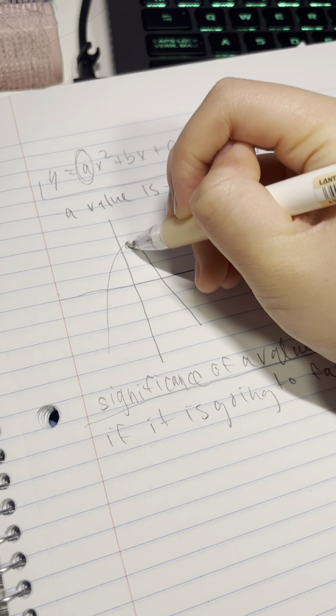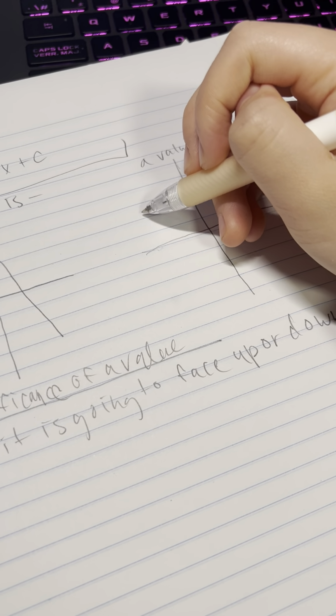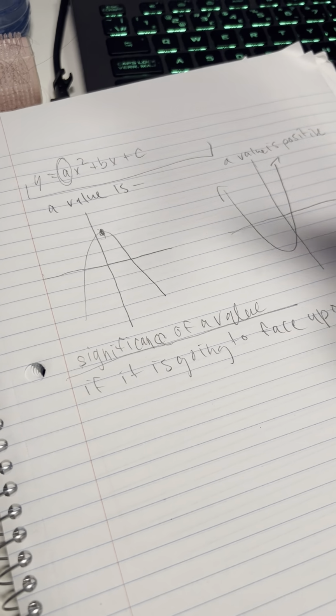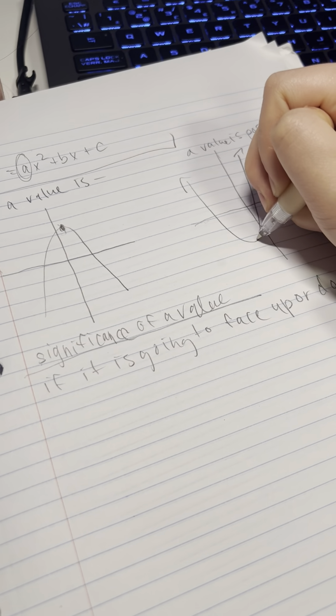And the vertex would be here. And then if the a value is positive, then it would go up like this. If you have trouble remembering, smiley face, positive, sad face, negative.